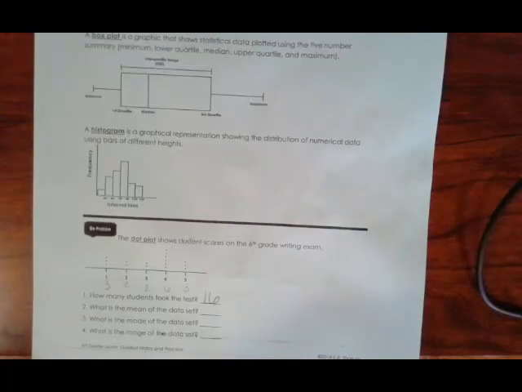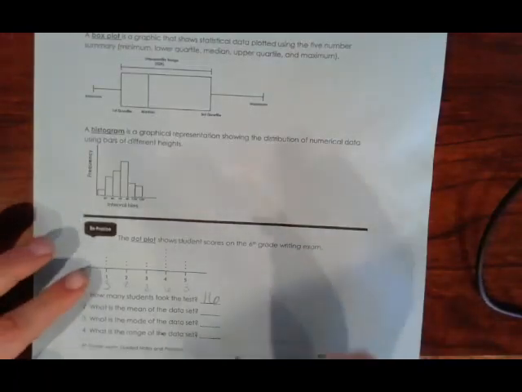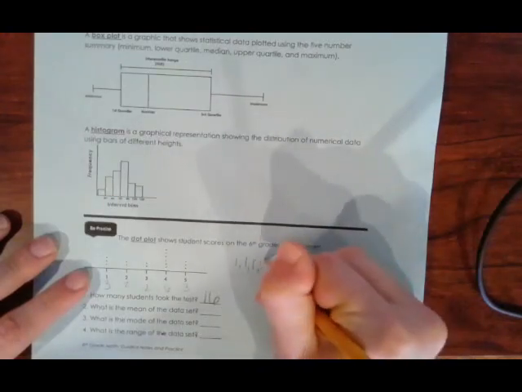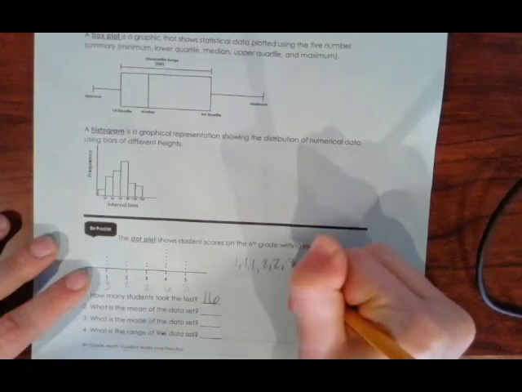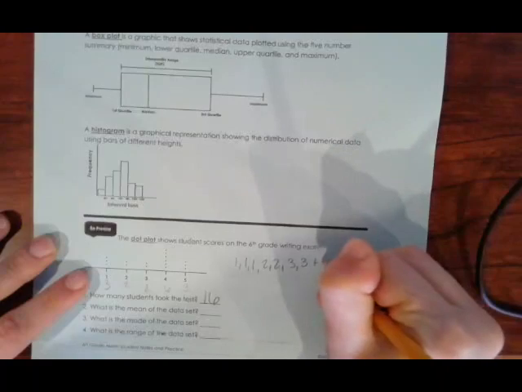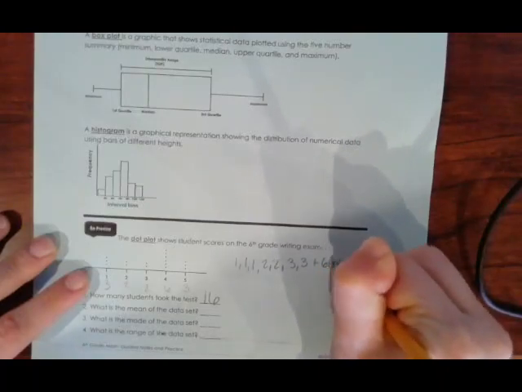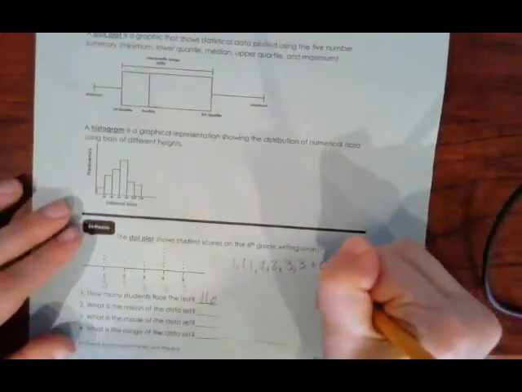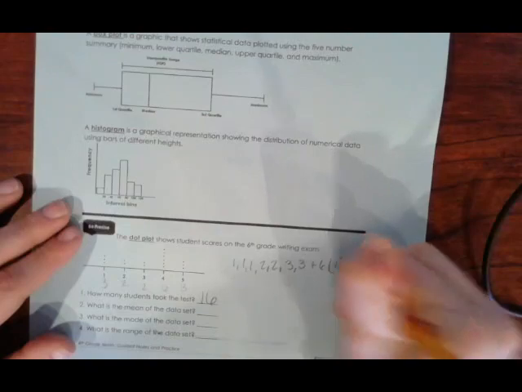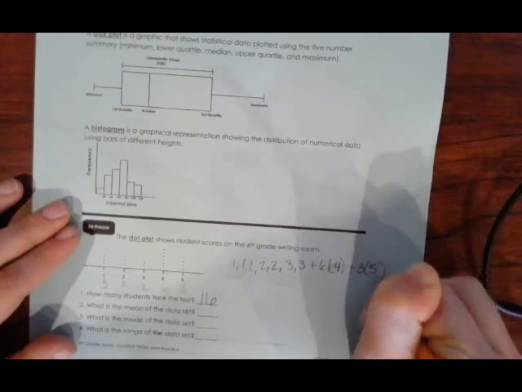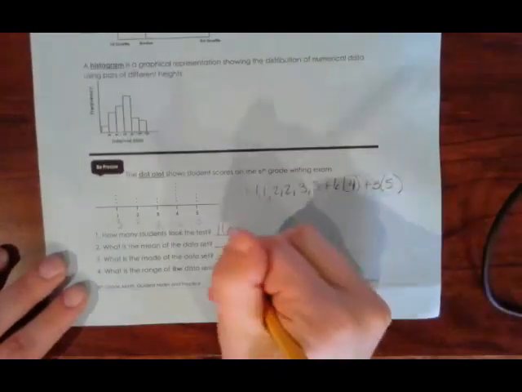What is the mean of the data set? Well, to figure that out, again, I need to add up 1 plus 1 plus 1, 2 plus 2 plus 3 plus 3 plus 6 4s. So I'm actually going to do 6 times 4 here, because I have 6 4s and I don't want to add 4 6 times. And then 3 5s. So again, I can do 3 times 5 for that. When I add all of those up and I divide by 16, I get 3 1/4, or 3.25.